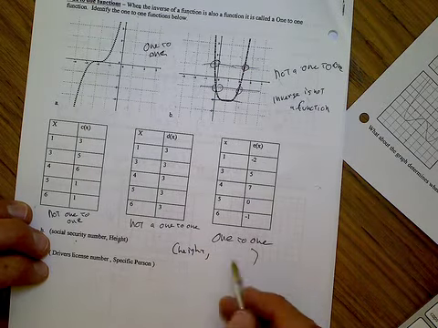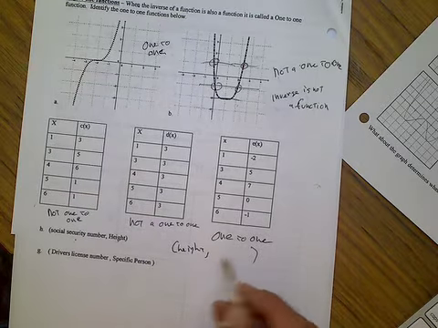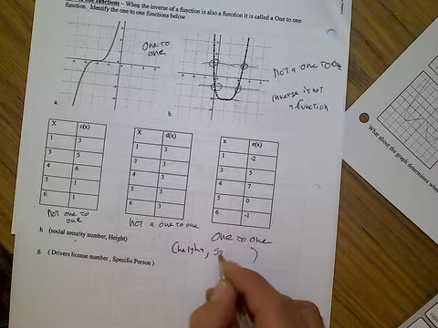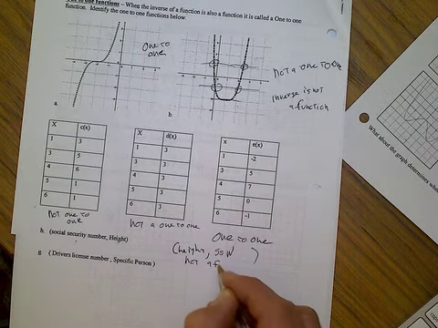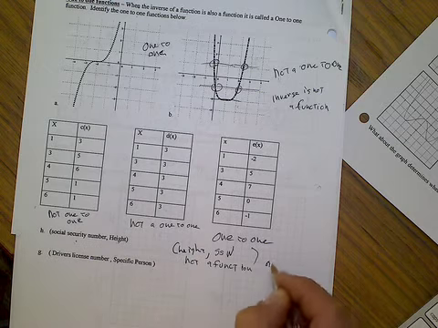Well, I bet even in our class there are some people that are my same height or close, if we round it off to inches, that have different Social Security numbers, right? So it would not be a function. The inverse is not a function, so it is not one-to-one.